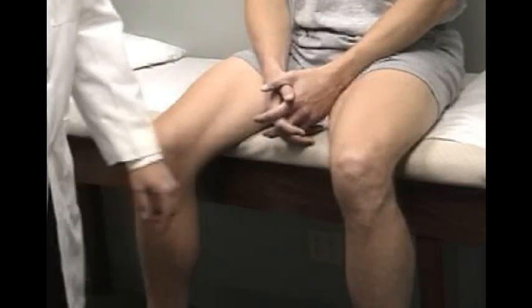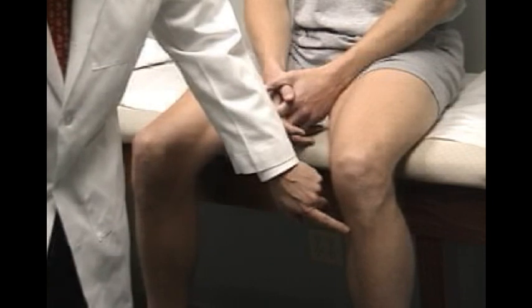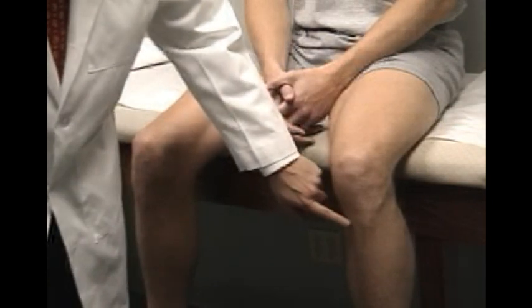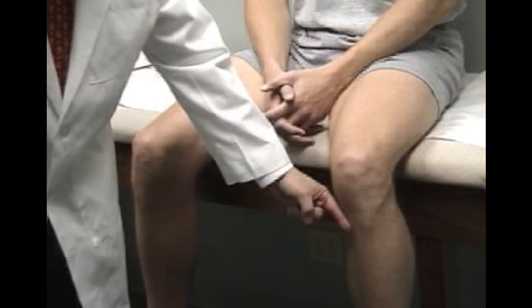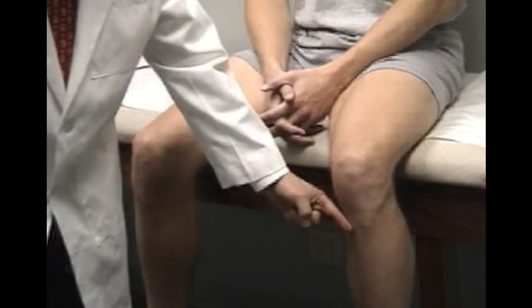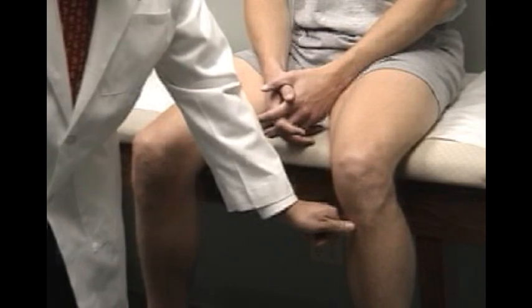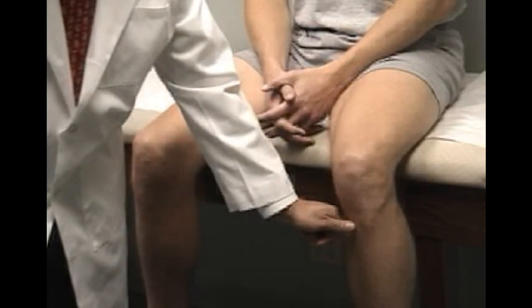The other thing we look for on the anterior part of the knee is the pes anserine region, which is the attachment of the sartorius tendon as well as the gracilis tendon and the semitendinosus tendon. This would be just immediately medial to the tibial tuberosity.